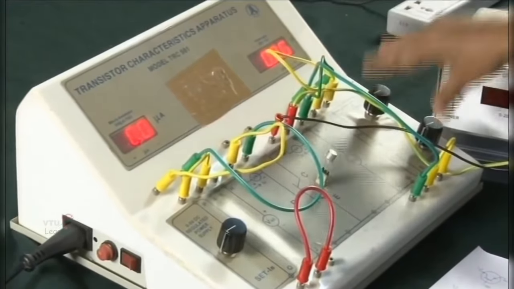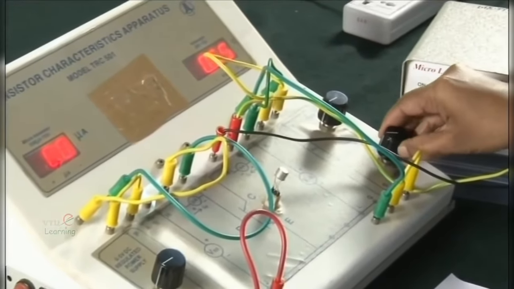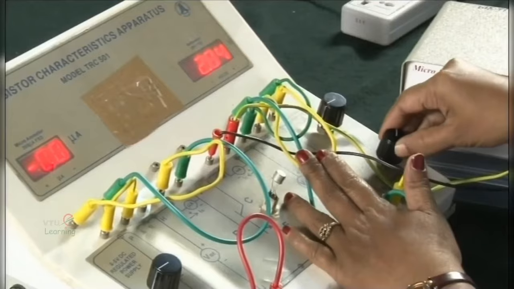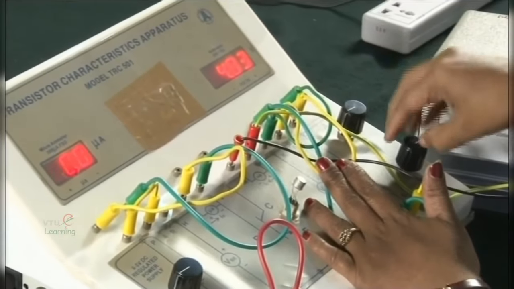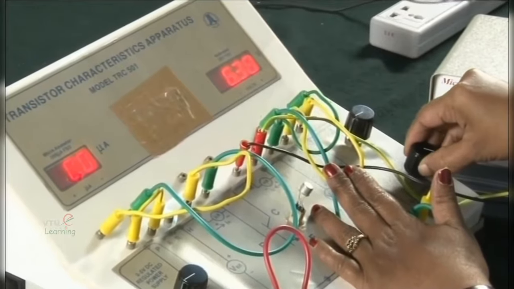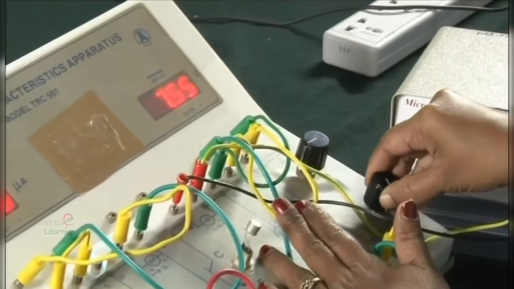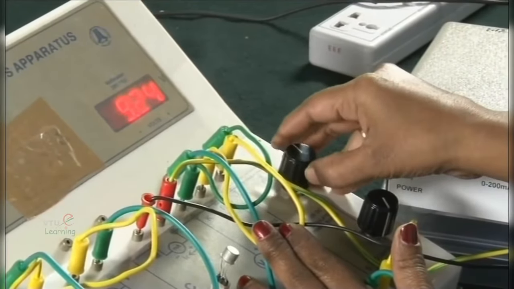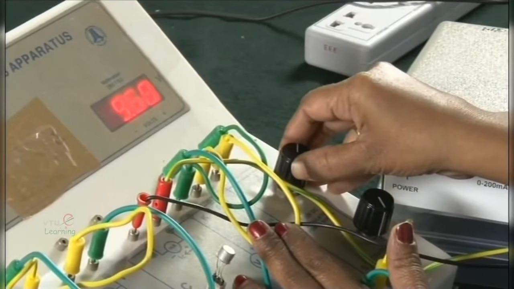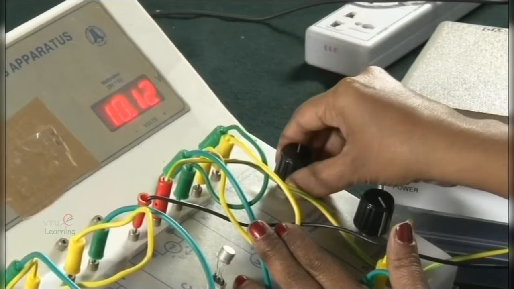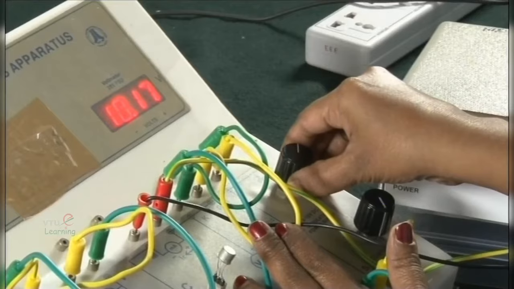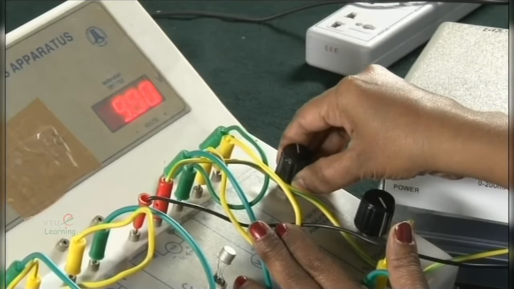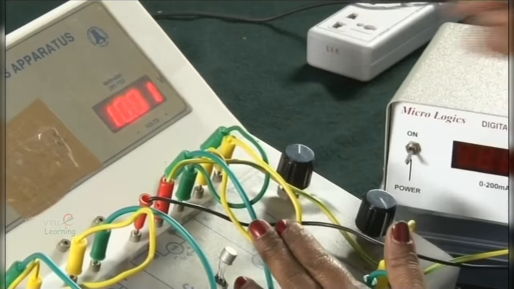That is, here VCE is maintained at constant voltage of around 10 volts.